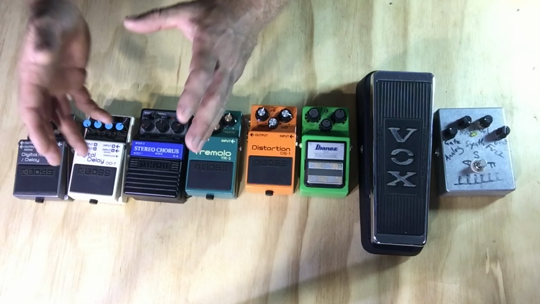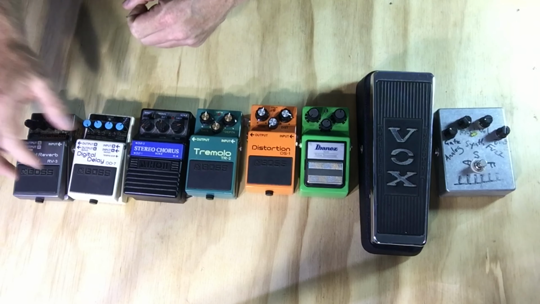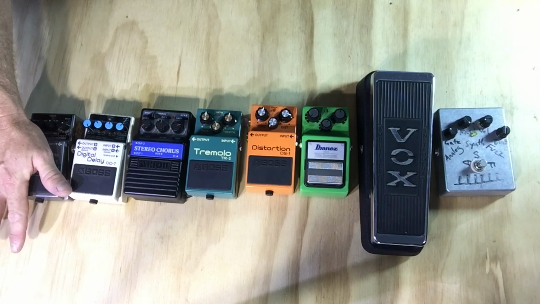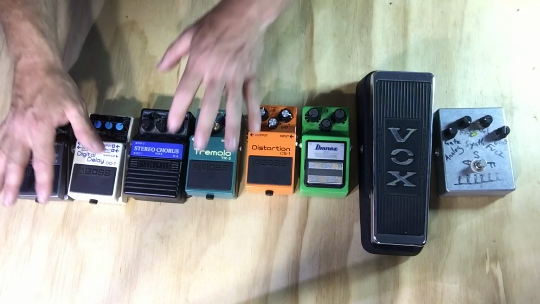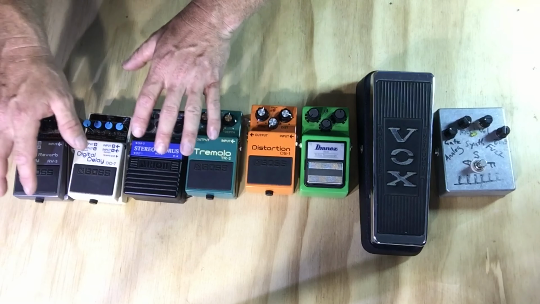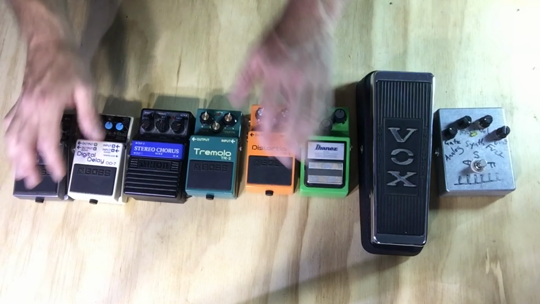That way you have the sound of the chorus affecting your initial signal, but not affecting your repeats of your delay or your reverb. This gives a little bit more definition to the sound as far as separating the delay and reverb from the rest of your signal.